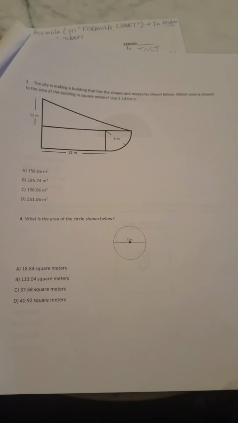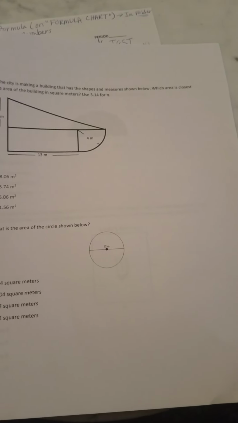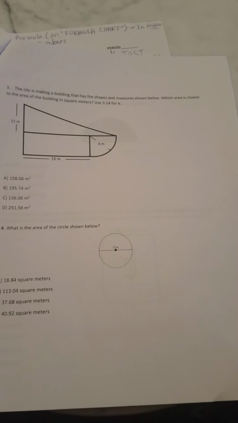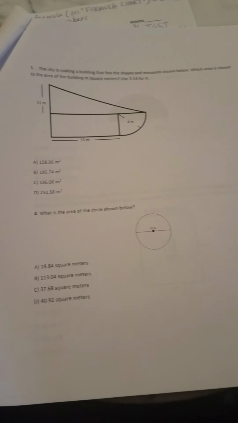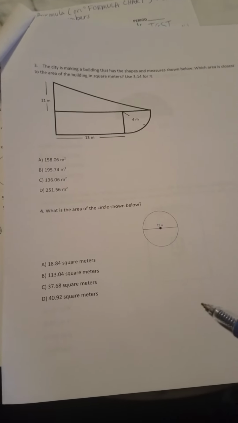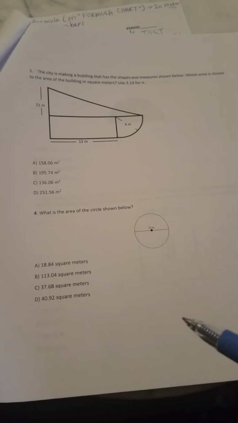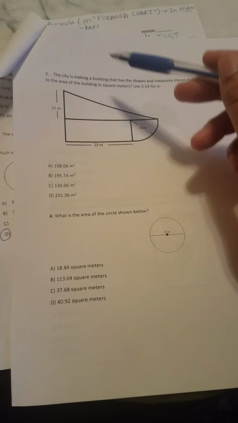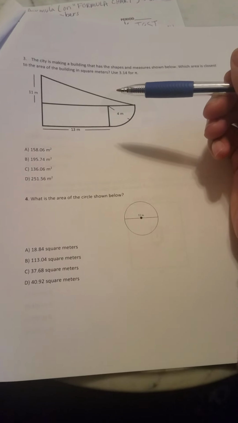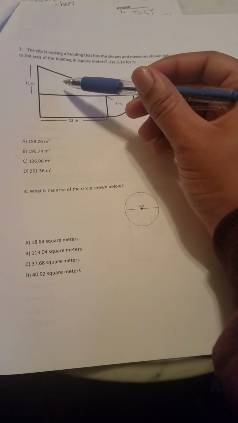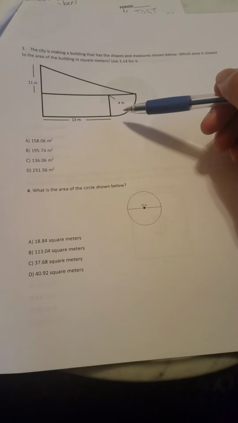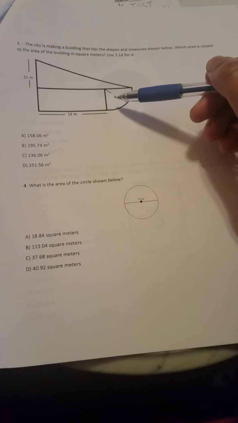Okay, so number 3 says that the city is making a building that has the shapes and measures shown below. Which area is closest to the area of the building in square meters? Make sure you use 3.14 for pi. Okay, so when we're given this, this is a composite figure because it's made of 2 or more figures put together. Okay, when you're given that, your main thing that you want to do is find the area of each shape. Okay, assuming that it's broken up correctly into shapes that you know.